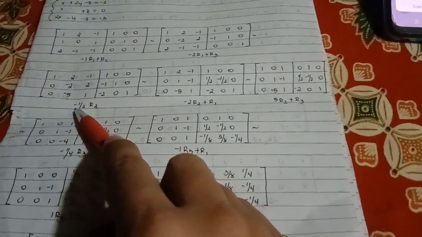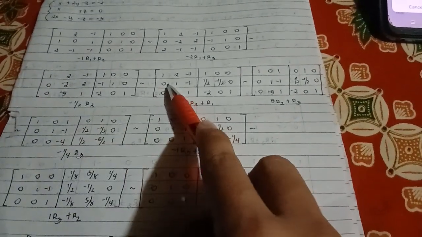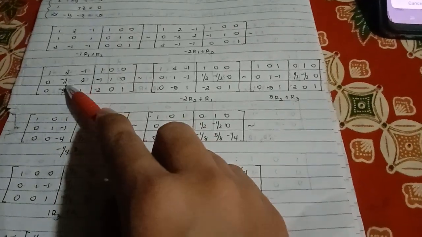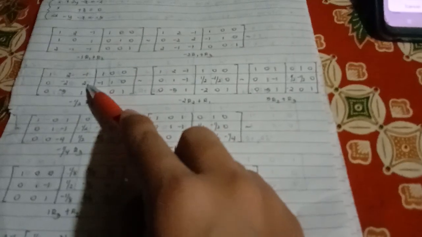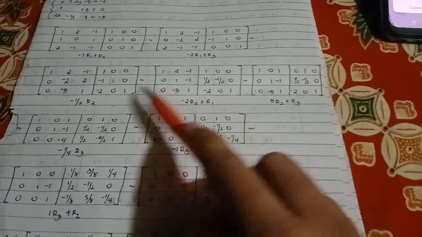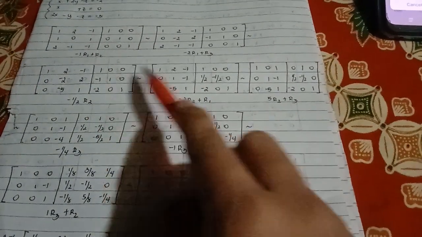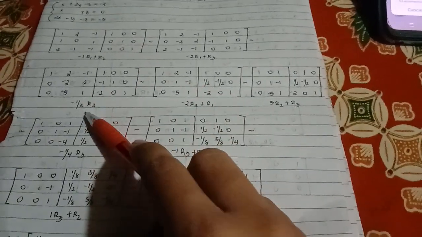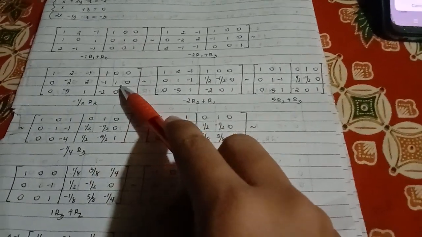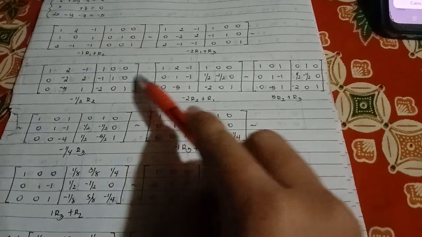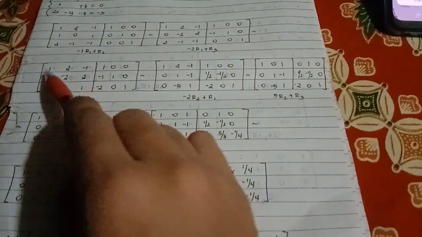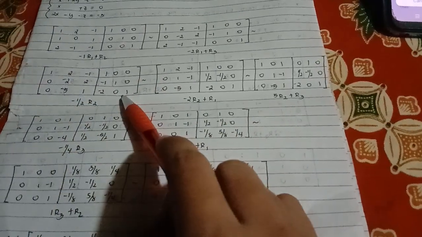-1/2 times 0 is equals to 0. -1/2 times -2 is equals to 1. -1/2 times 2 is equals to -1. -1/2 times -1 is equals to 1/2. -1/2 times 1 is equals to -1/2. -1/2 times 0 is equals to 0. So copy the first column and then the third column.